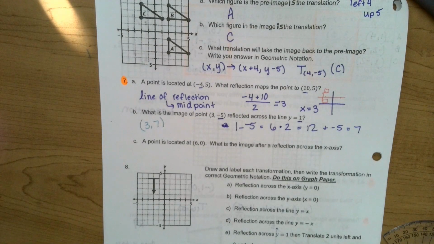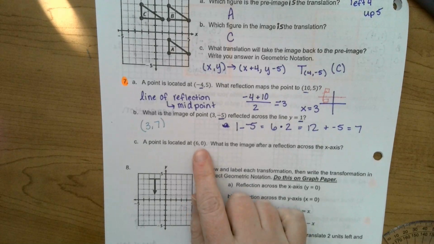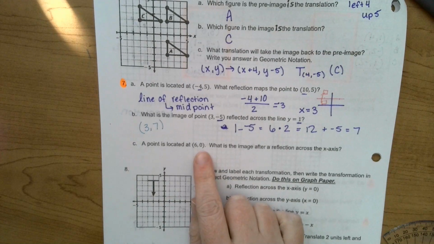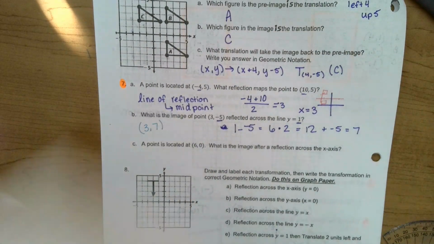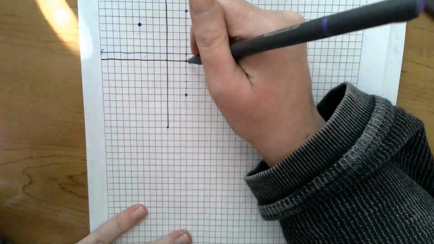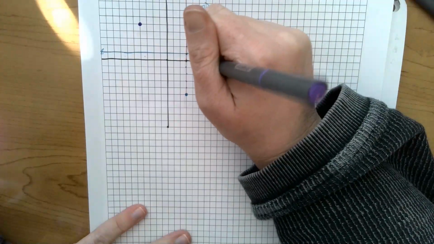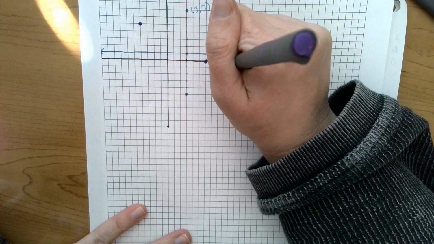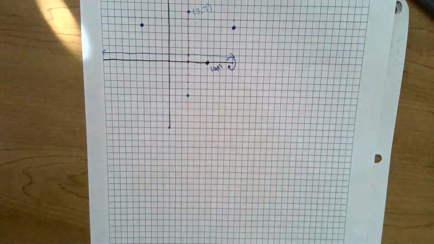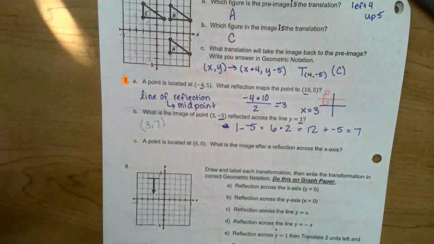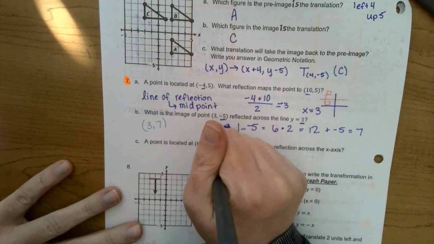All right, so C, we have a point located at 6, 0. What is the image after a reflection across the x-axis? So this is fun. So 6, 0. That would be 3, 4, 5, 6 right here. 6, 0. Okay, if I want to reflect it over the x-axis, so if I want to flip it over here, well, that's not going to do anything because it's on the x-axis. So a point that is on the line of reflection is not going to move. So this is going to stay 6, 0.